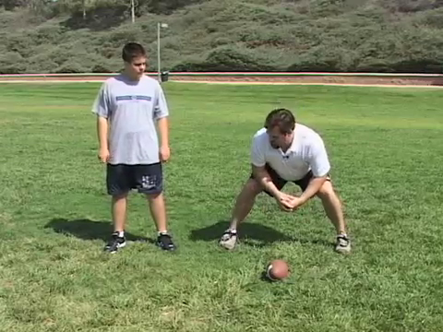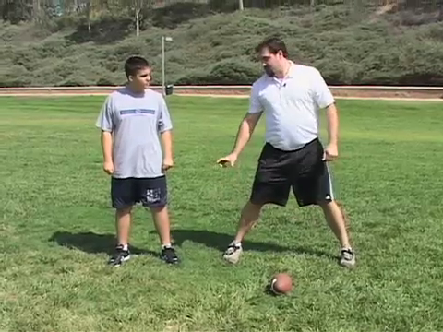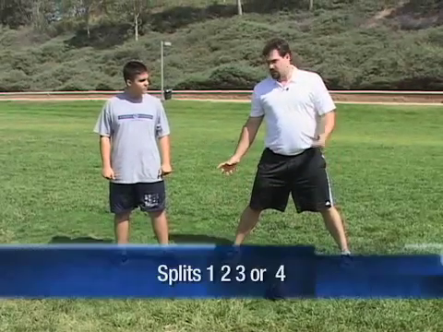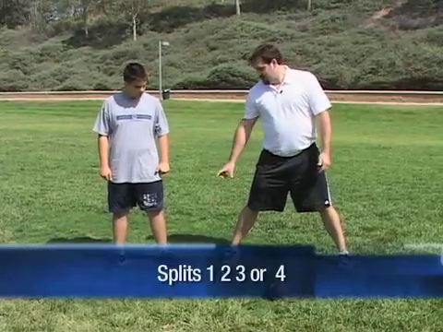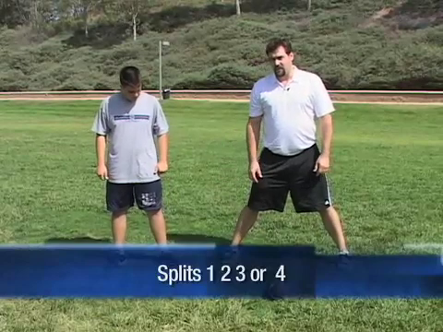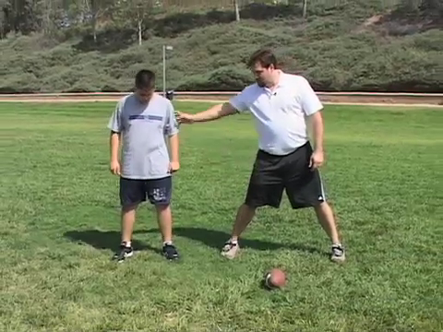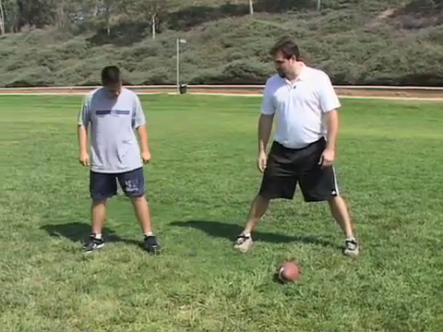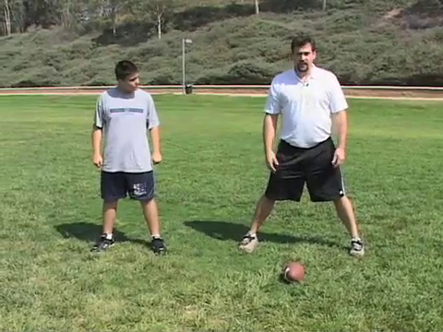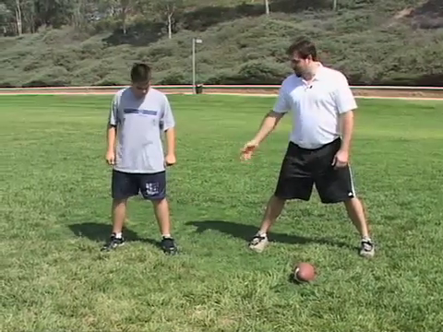We use a very simple system. The splits are determined just by a simple number. So if we call 1, Nick's going to give about a 1-foot split. If I call 2, it's going to be a 2-foot split, so he's going to bump out a little bit wider. If we call 3, it's a 3-foot split. Bump out a little bit wider.